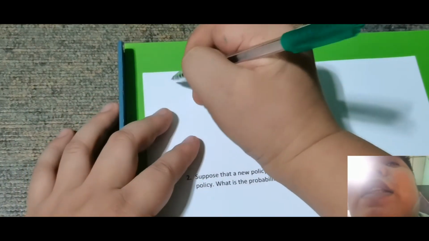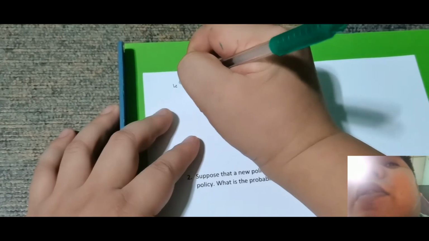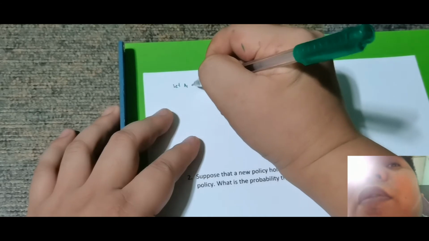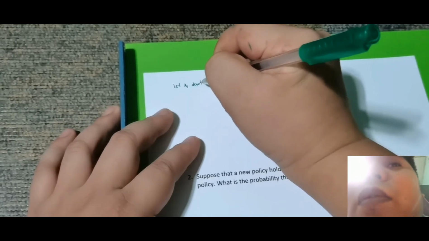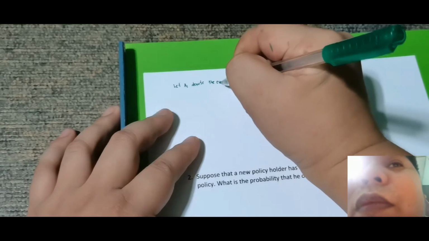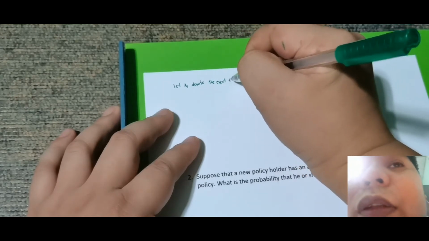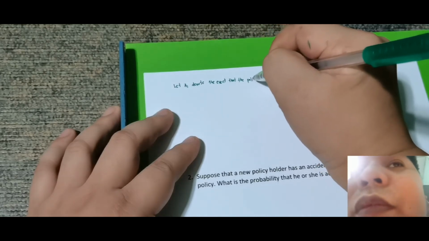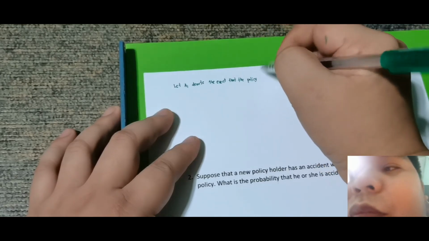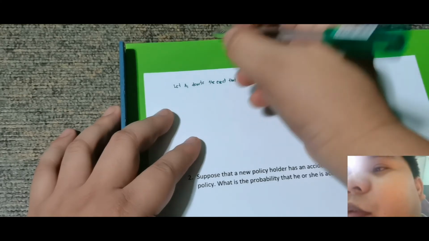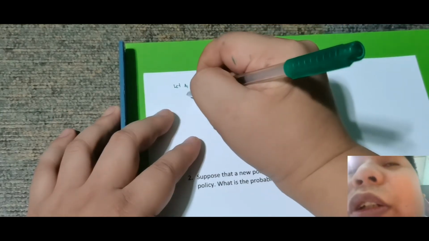So let Latin. So una is let A sub 1. Let A sub 1 denote the event that the policyholder will have an accident within a 1 year.